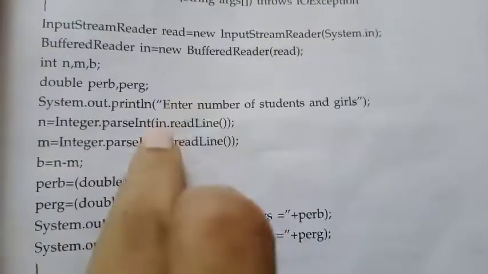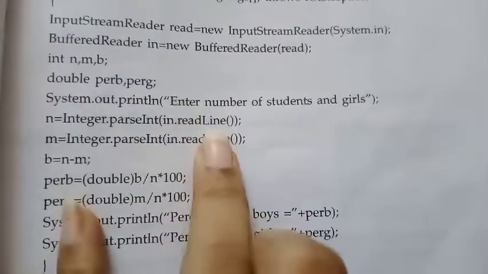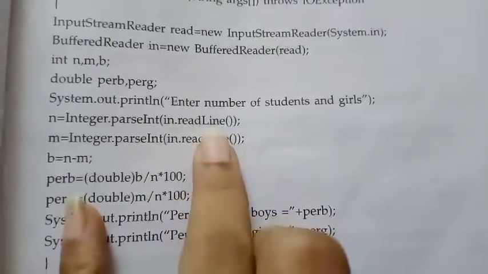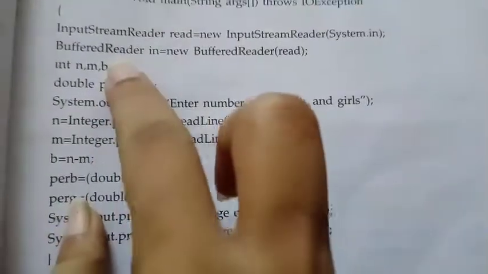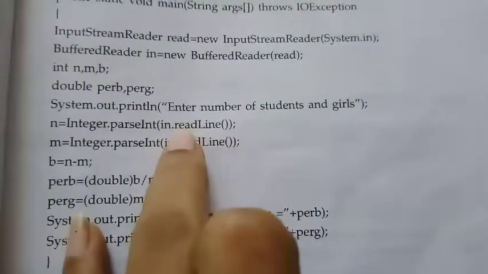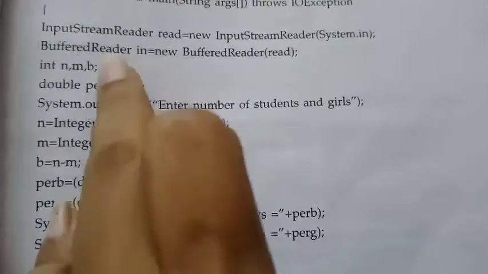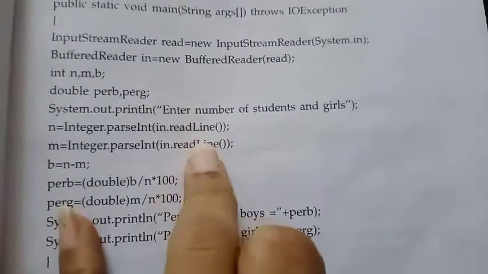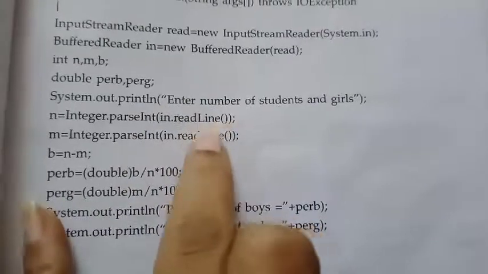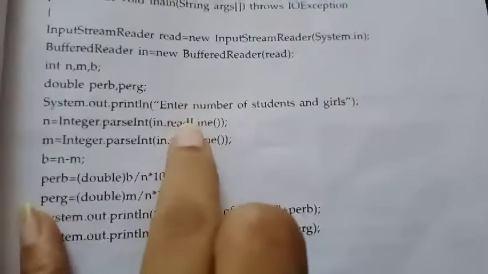So this is a statement to read the data from the buffered reader class. Once again I say, in is the object of the BufferedReader class, and readLine is a method of the BufferedReader class to take the input from the user. This input will be in character form.